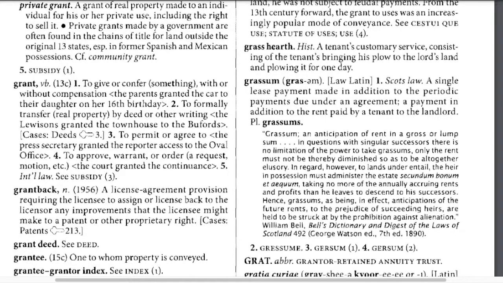Well, here's a verb. So that was a noun, so the verb to grant. To give or confer something with or without compensation. The grandparents granted the car to their daughter on her 16th birthday. I'm sure it was a fancy car because they didn't gift the car, they granted it. To formally transfer real property by deed or other writing. The Lewisons granted the townhouse to the Bufords. To permit or agree to, the press secretary granted the reporter access.